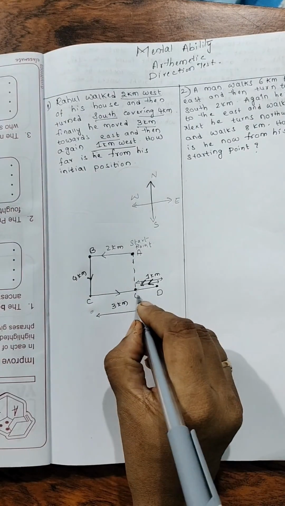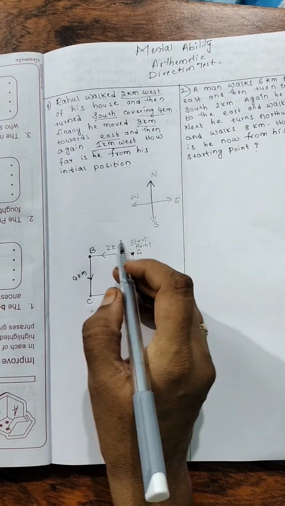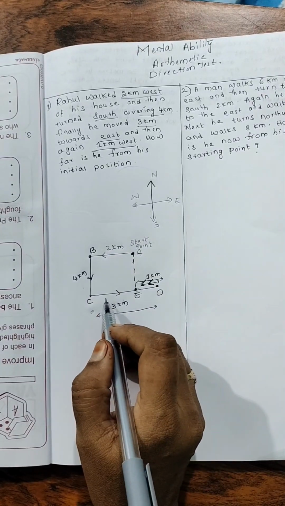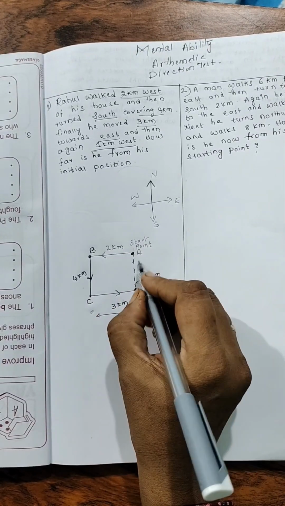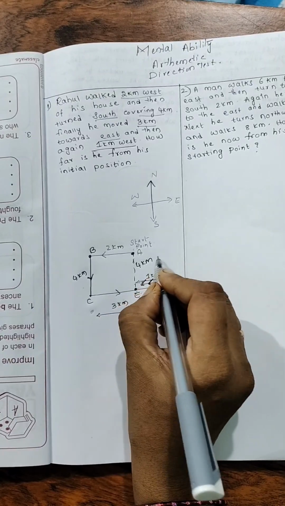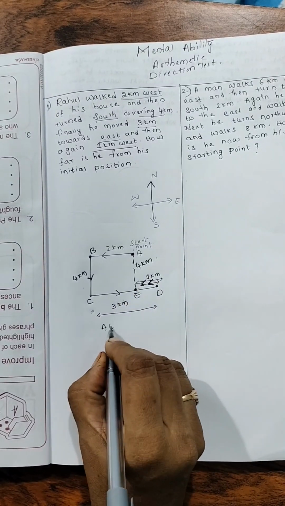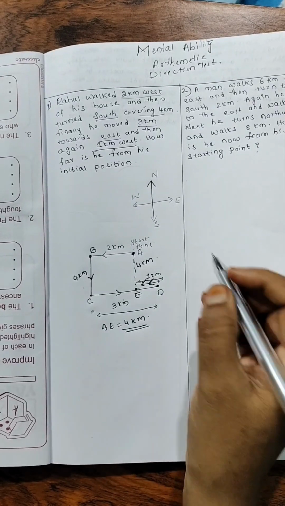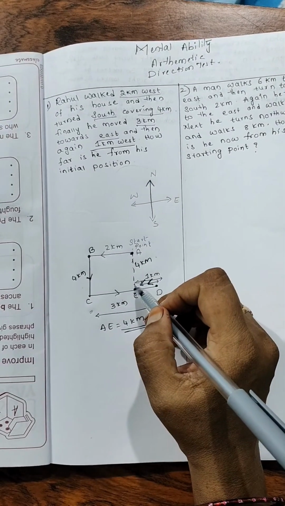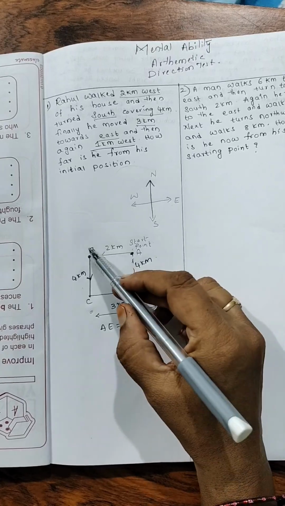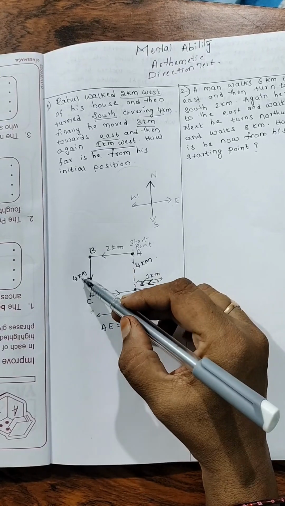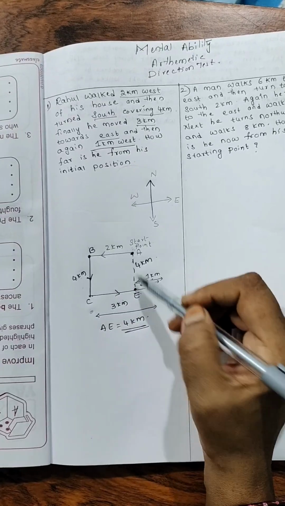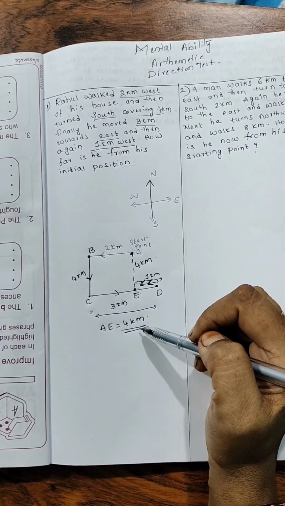Assume this as E. Now, if BC is 4 kilometers, then AE will also be 4 kilometers. So easily we can say that he is 4 kilometers from his starting point at the present position. From the figure, BC is 4 kilometers, and AE is equal to BC, so AE is also 4 kilometers.